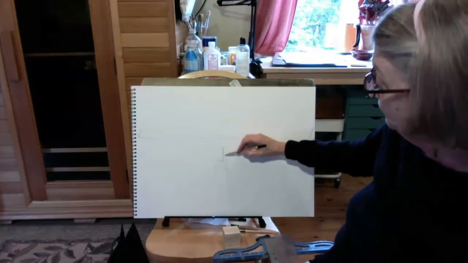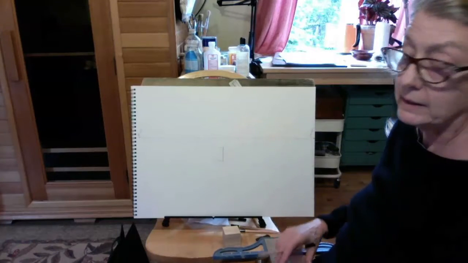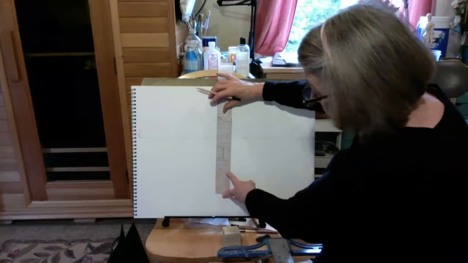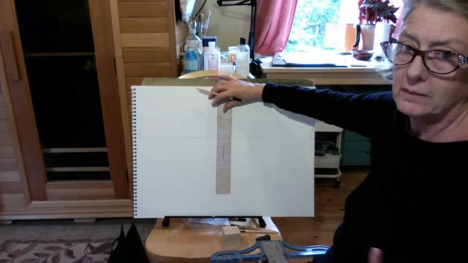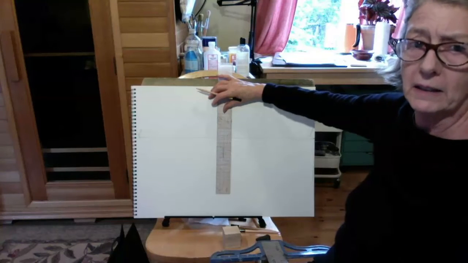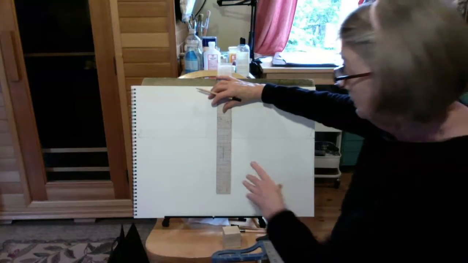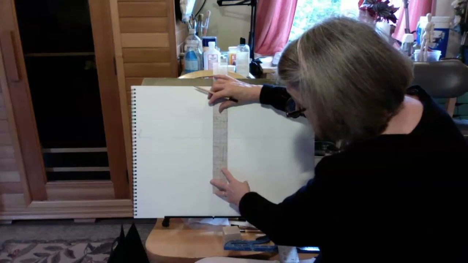The next thing I need to do is figure out my back line. Now, this is one of those things where I could just make any old box I want, and I don't expect you to really be excellent at cubes right from the start, but I'm going to try to make this cubish.